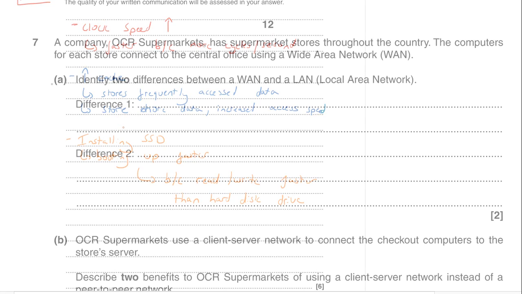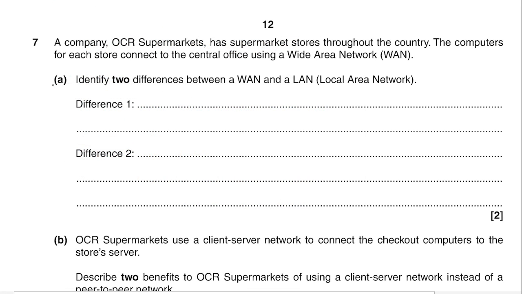For 7a, we have to identify two differences between a WAN and a LAN. A WAN is a wide area network and a LAN is a local area network. The first difference is the most obvious in that their geographical area is different. A WAN is over a wide geographical area, whereas a local area network is over a smaller geographical area, like a school or an office or a building, whereas a WAN would be something like the internet, perhaps. So WAN is over a larger geographical area.